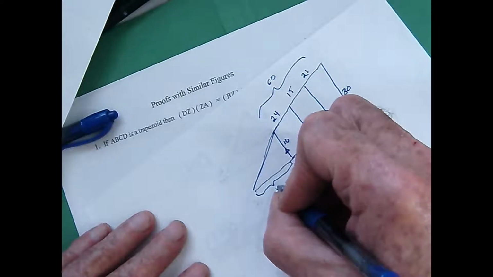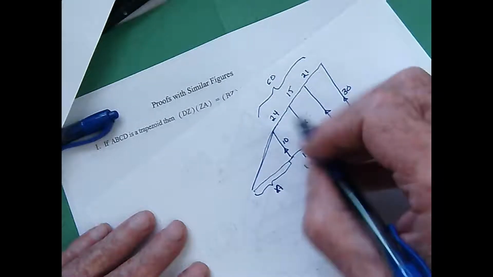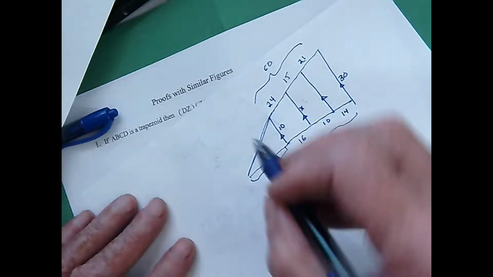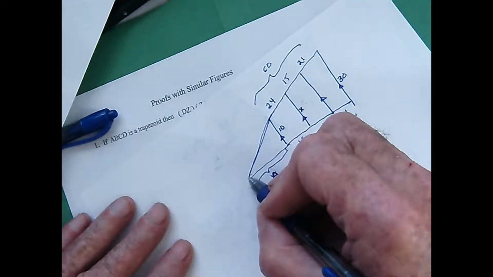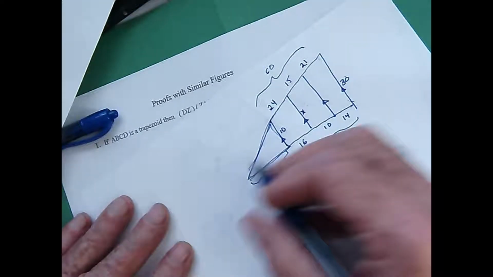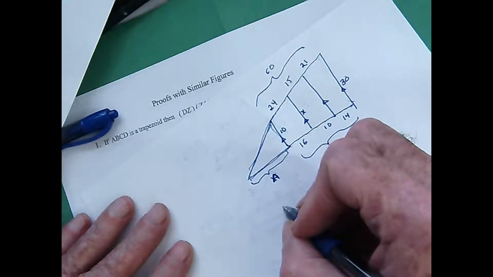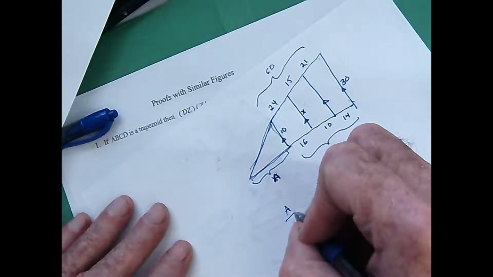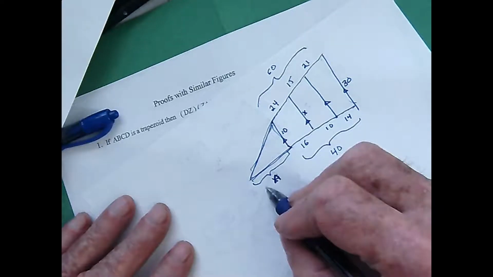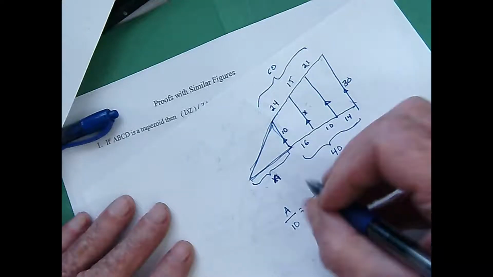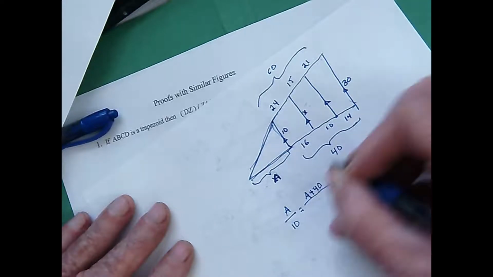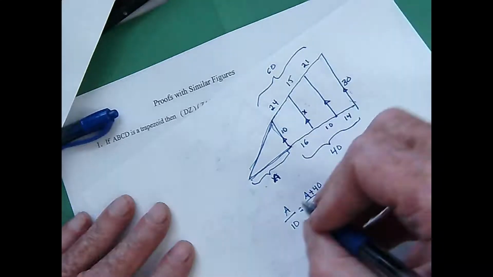Let me call it A for a minute, because I already got X over here, don't I? And I do see that I do have similar triangles here. This triangle is similar to this big triangle. And I can compare the size. A compares to 10 the way that this full length, A plus 40, compares with this length 30.